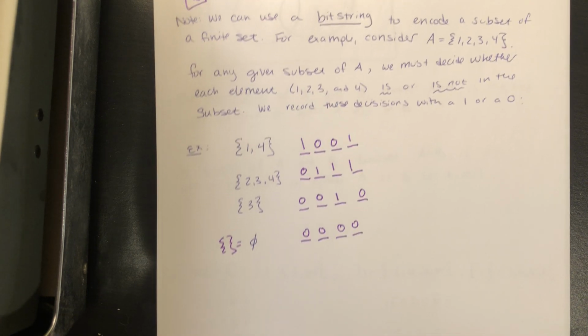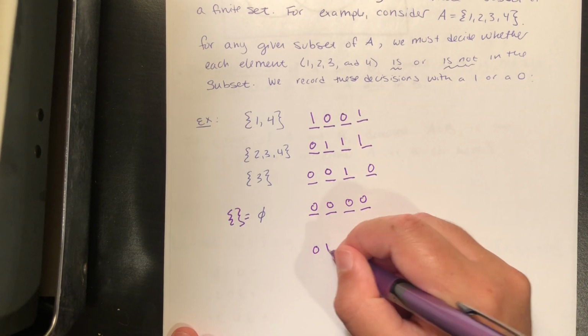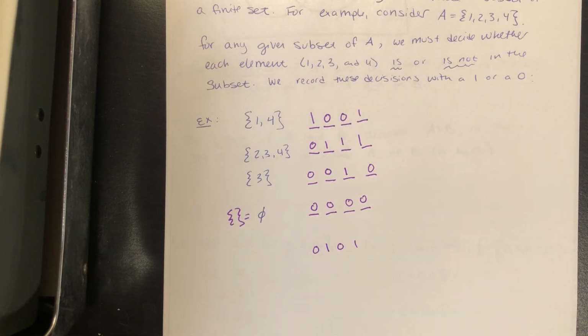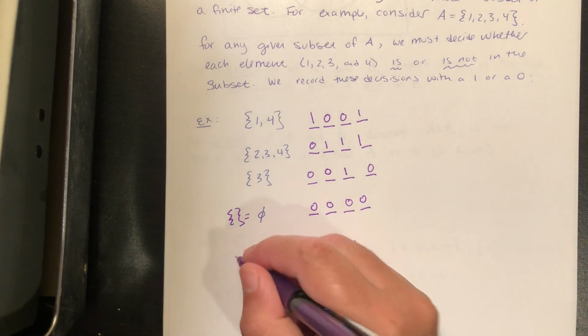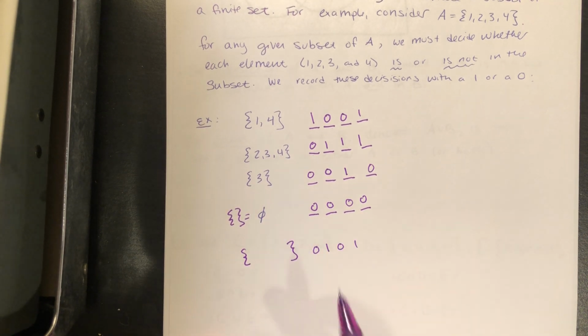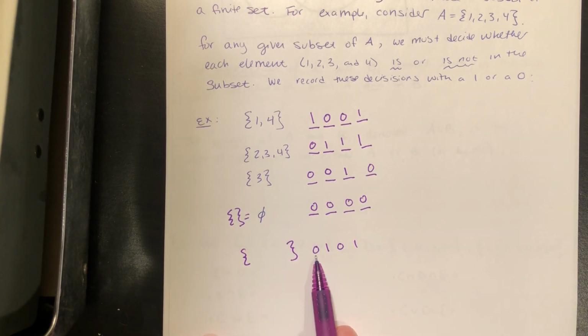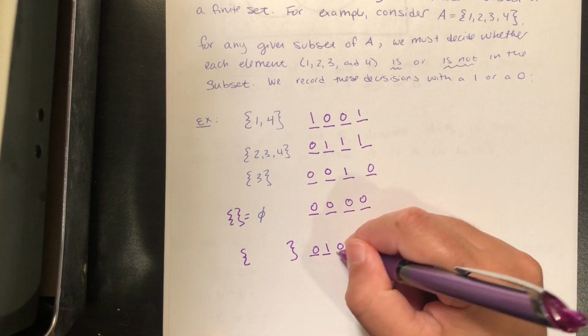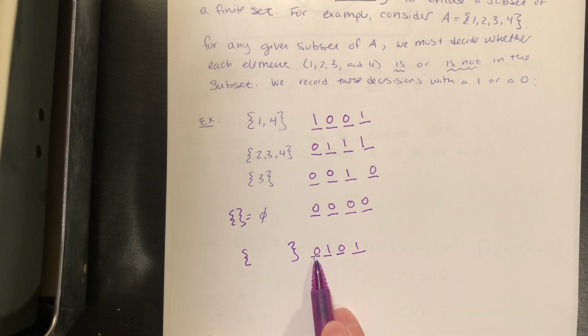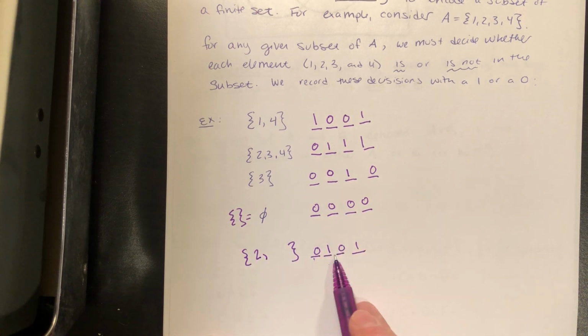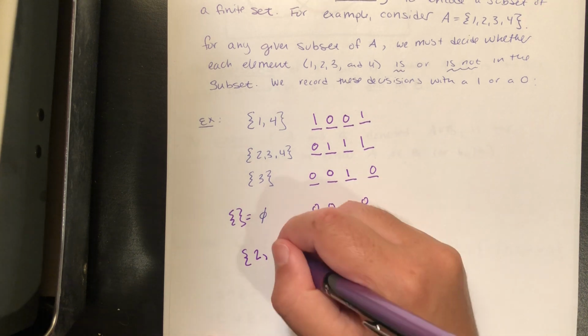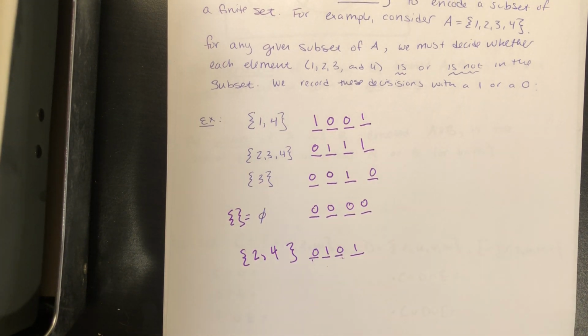And it works both ways, right? I could give you, let's say, 0, 1, 0, 1, for instance. If I gave you a binary string of length 4, you should be able to figure out what subset that corresponds to just by remembering what each entry corresponds to. So this having a 0 in the first place means that the number 1 is not going to be in the subset. Having a 1 in the second spot means that 2 is in the subset. A 0 here means don't include 3. And a 1 here means we do include 4. So this would correspond to the set 2, 4.